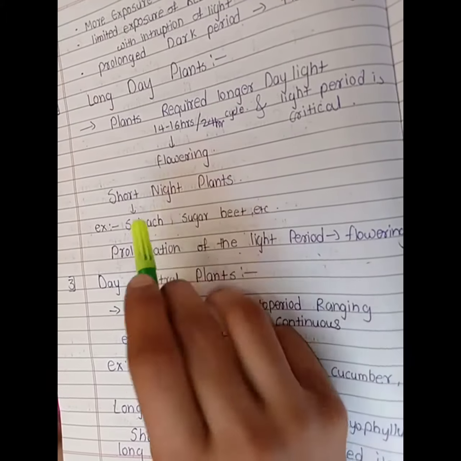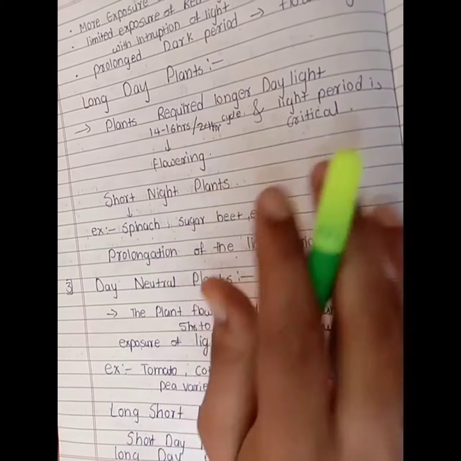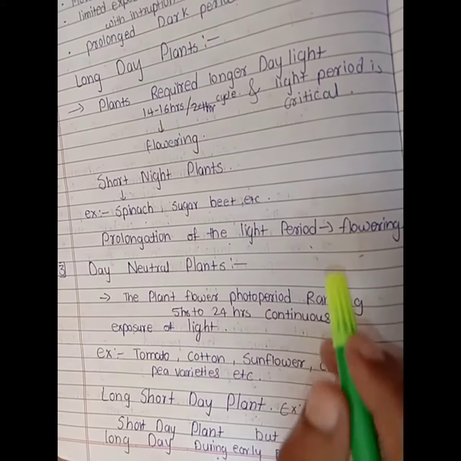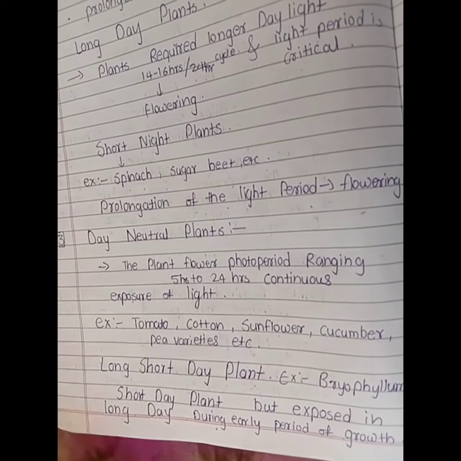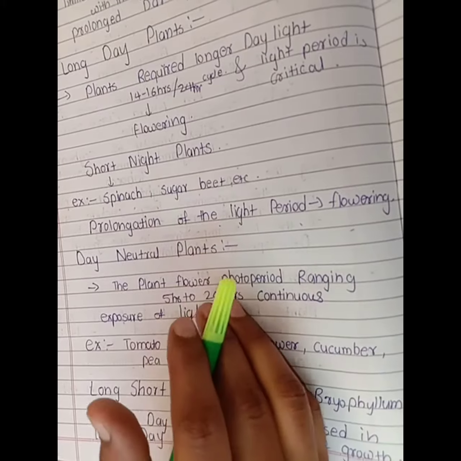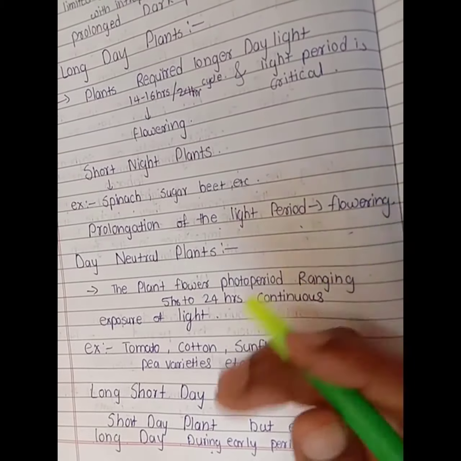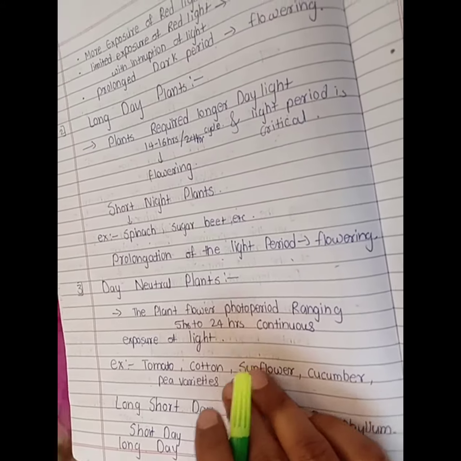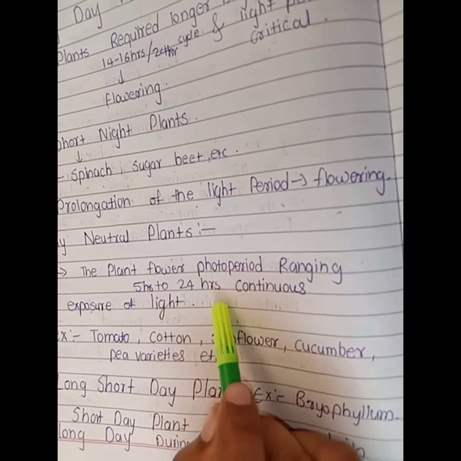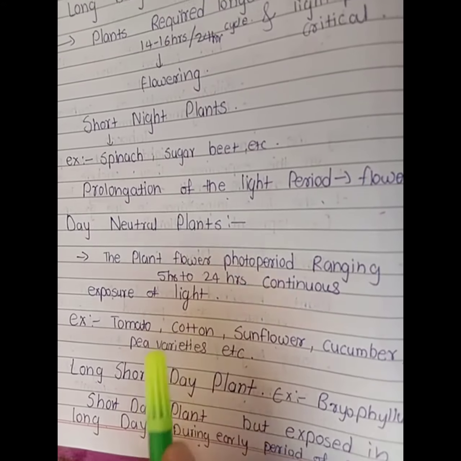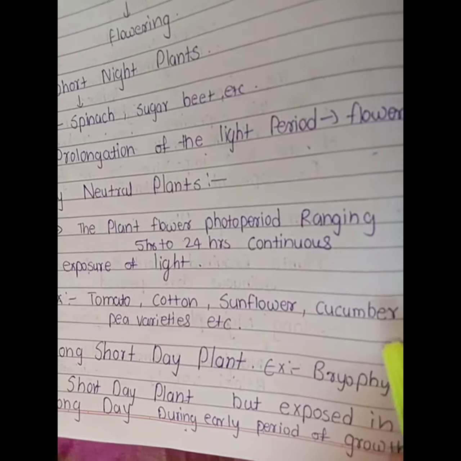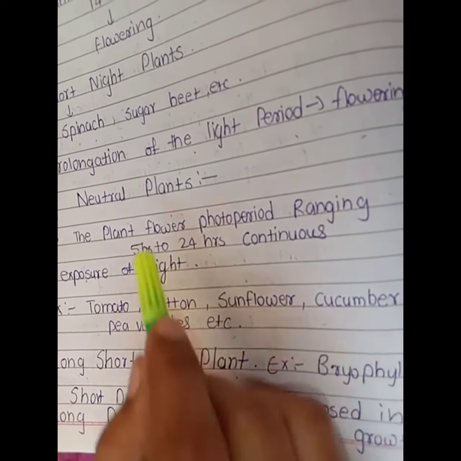In this type of plant, they require more exposure to light, and when we provide a prolongation of the light period, flowering occurs more effectively. Okay. The next category is the day neutral plant. Day neutral plants mean what? They are not affected by night and darkness. They require a limited amount of light and also a limited amount of darkness. When the plant is exposed to light continuously for 5 to 24 hours, flowering occurs easily. Examples of day neutral plants are tomato, cotton, sunflower, cucumber, and pea varieties.